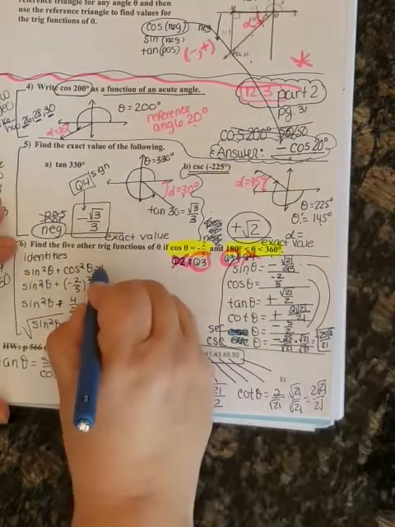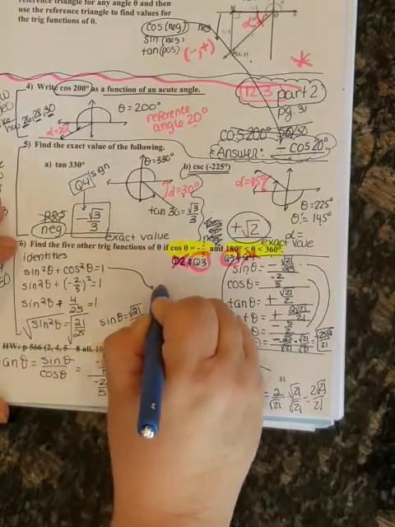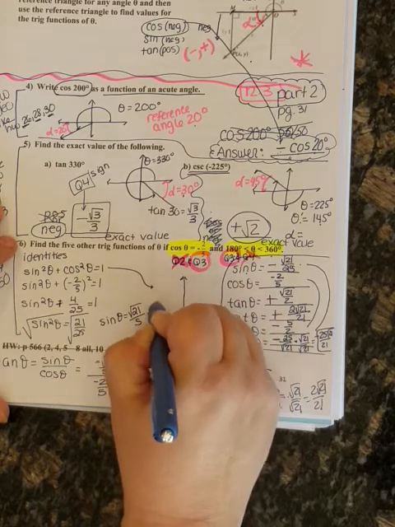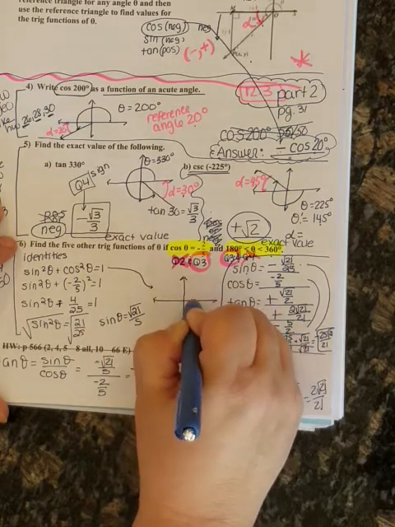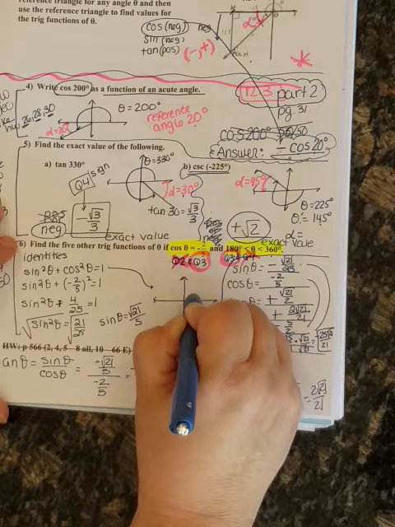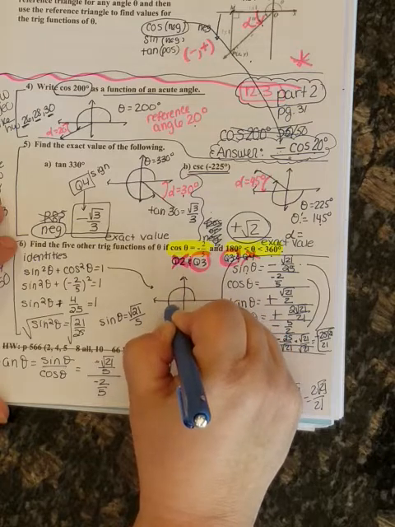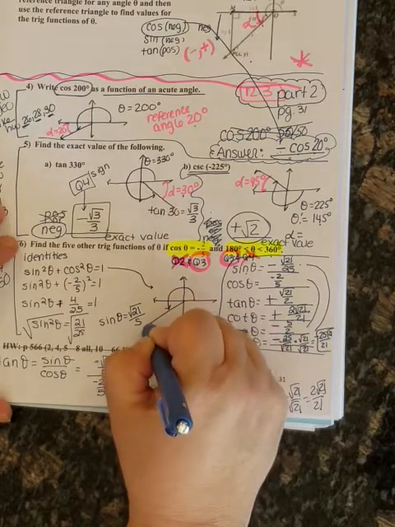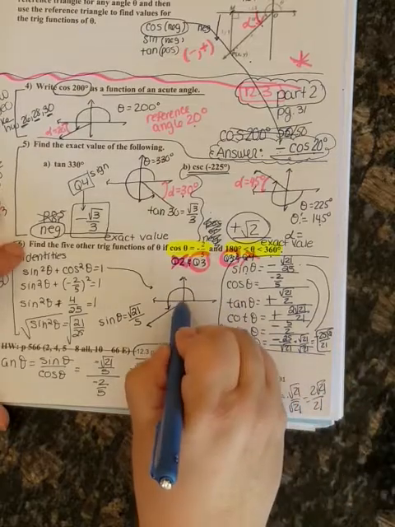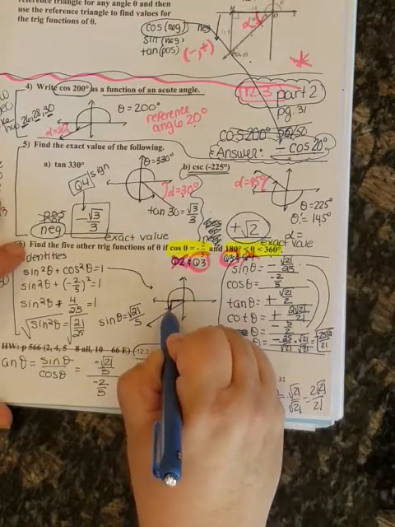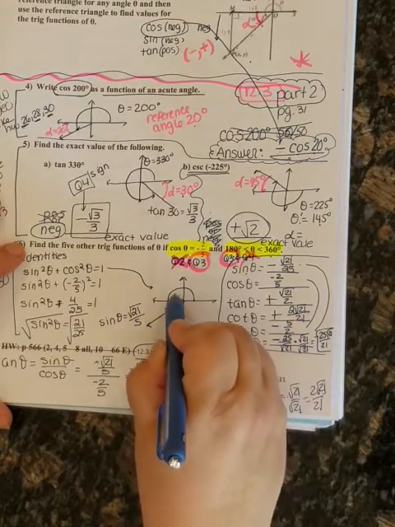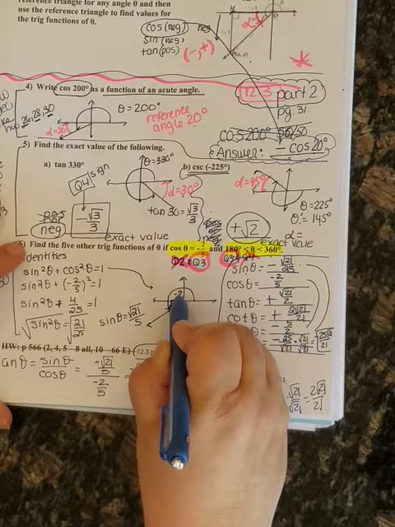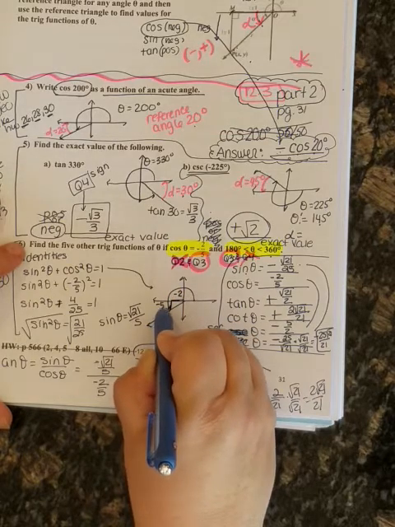There is another way. If you said, I don't want to use an identity, you can also do this. Your tangent in this third quadrant, because you determined it was the third quadrant, is negative 2/5. So you went over negative 2 and down negative 5.